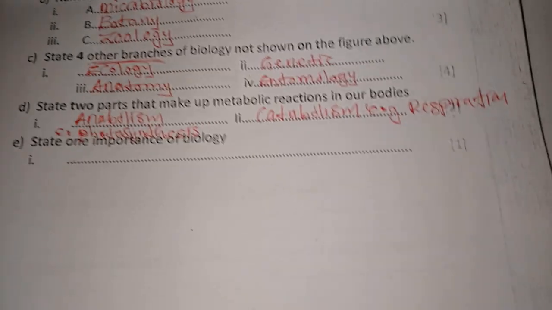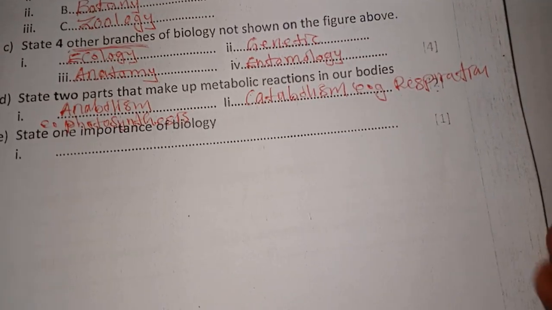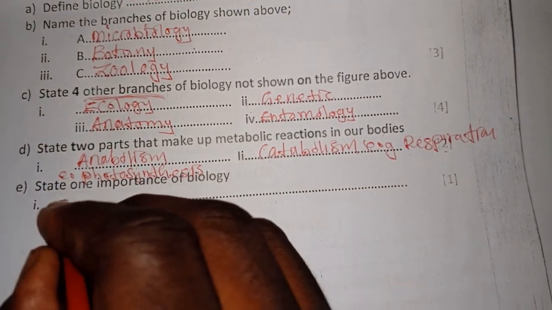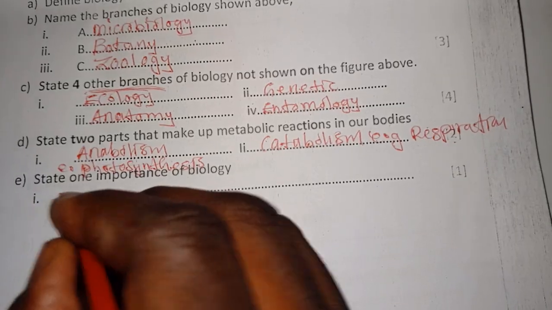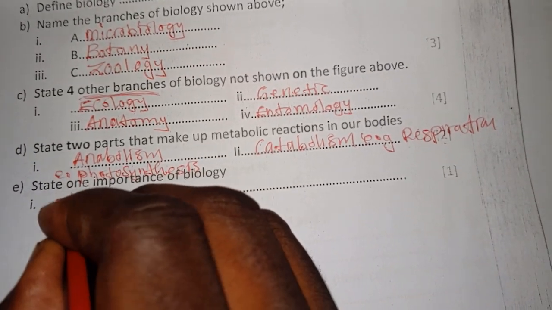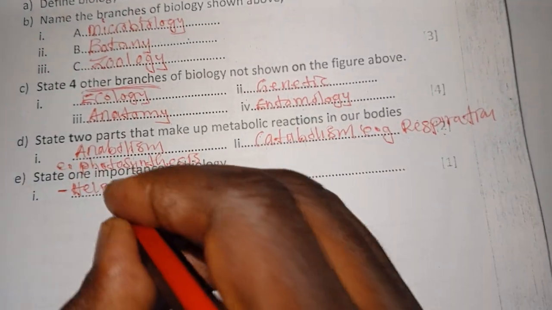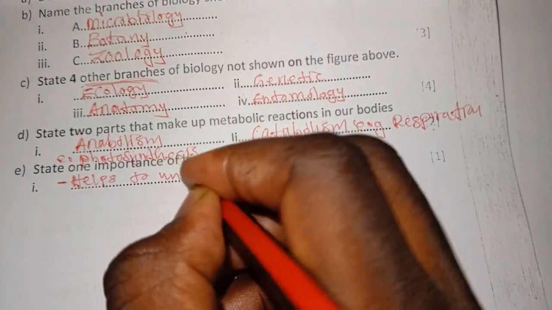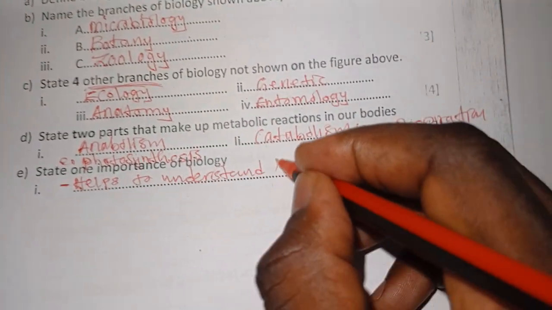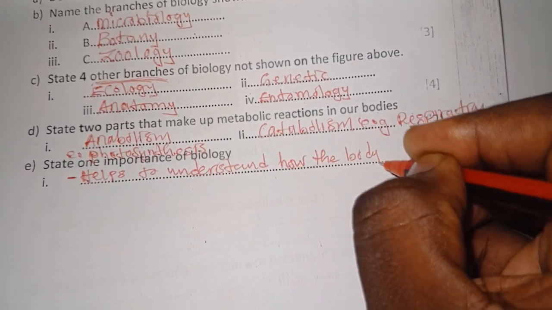What is the importance of biology? The last part. Why do you think biology is important? Now, you need to understand that biology helps us to understand our personal bodies, helps to understand how the body works.